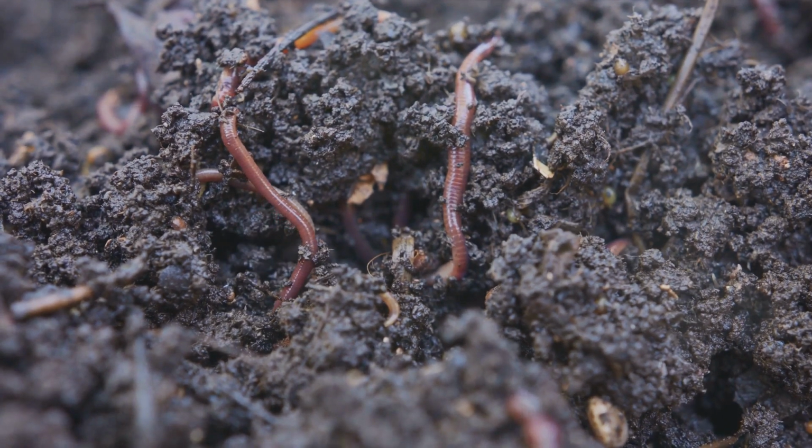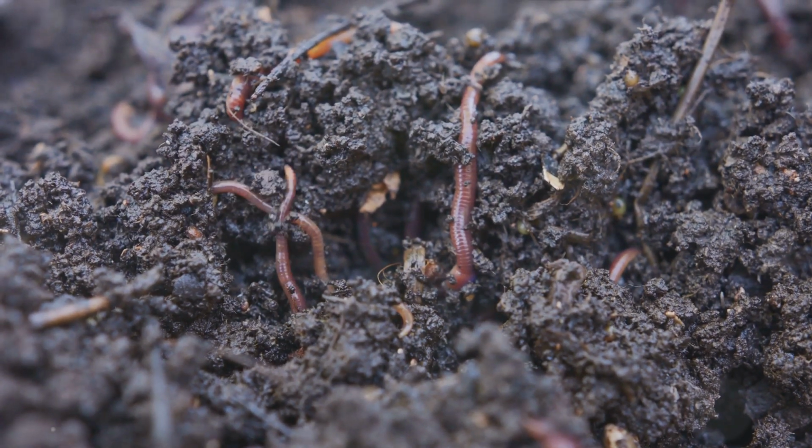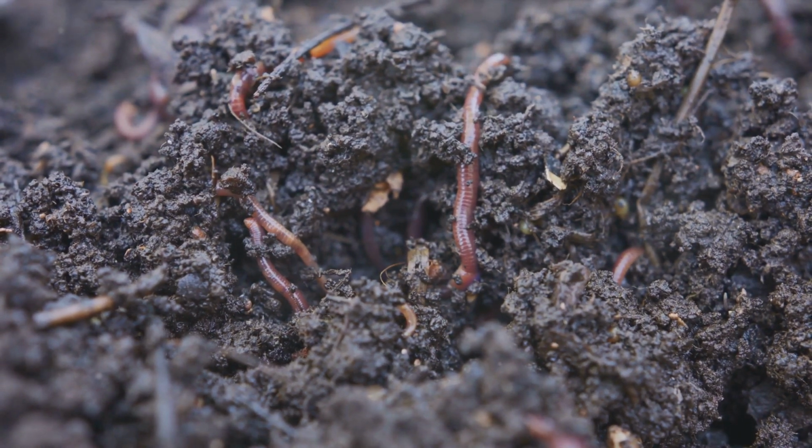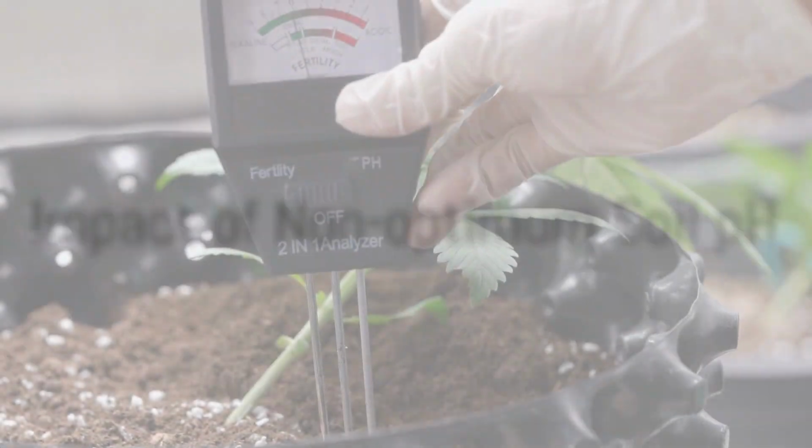So a non-optimum soil pH can have a significant impact on the availability of essential nutrients in the soil. But don't worry, we're going to dig deeper into this in the next scenes. Stay tuned. Now, what happens when the soil pH is not at its optimum level?